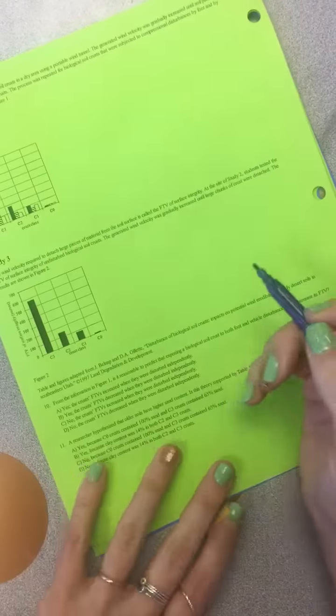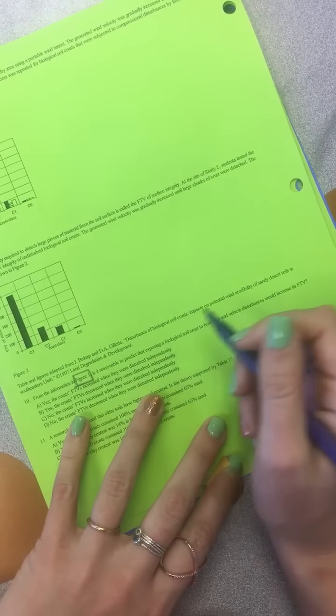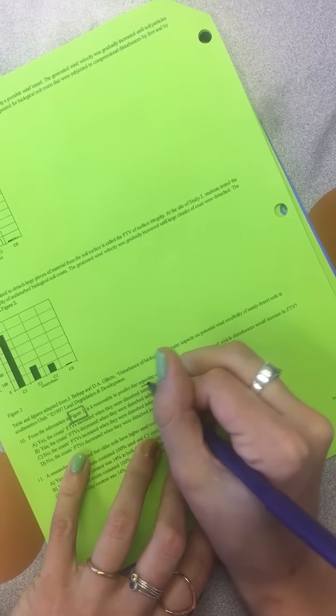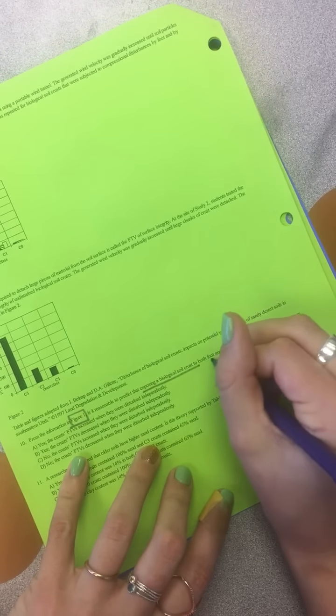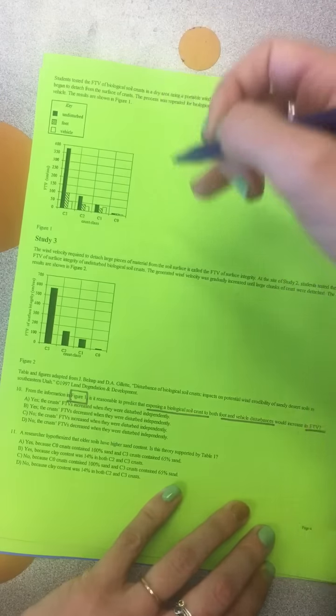And the last question for here. From the information in figure 1, that's where we will be looking later, is it reasonable to predict that exposing a biological soil crust to foot and vehicle disturbances would increase its FTV? So, undisturbed, is this figure 1? Yes, so I'm going to go to figure 1.